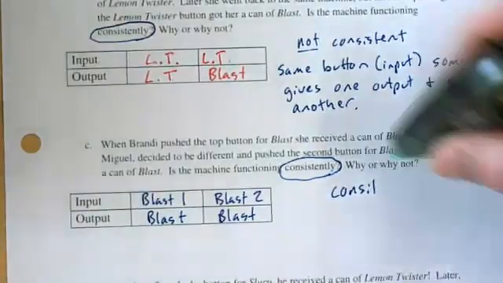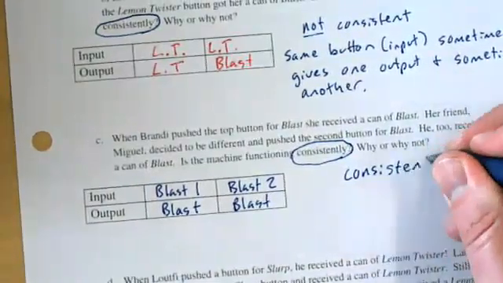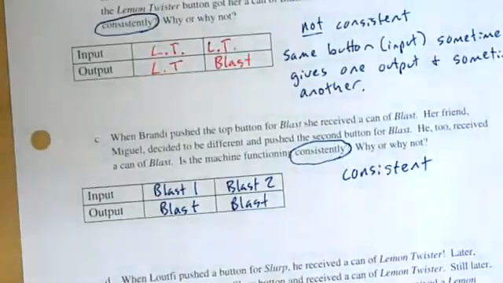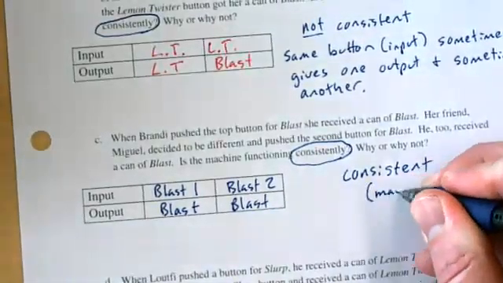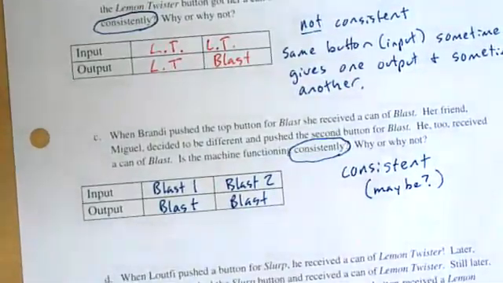Did you have something to add? No, I agree with you. So consistent, I'm going to do consistent, maybe. Yeah, so if we wanted to be thorough about this, if we wanted to expand our experiment, then what would we need to do? We need to push those buttons each a couple more times and see if we're feeling confident that we're getting the same thing each time. So we don't really know. I don't know for sure that it's not consistent, but I don't know for sure that it is. It's kind of a maybe.